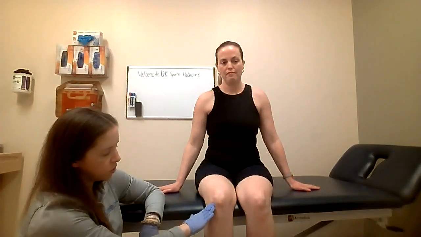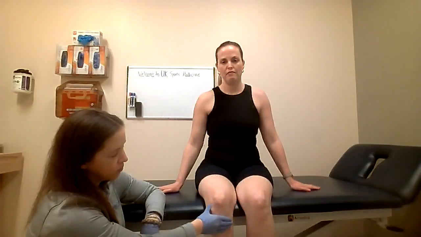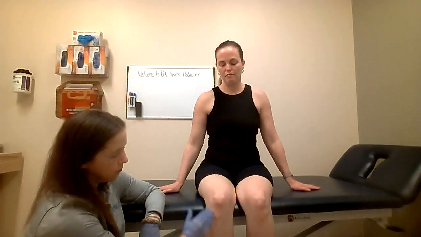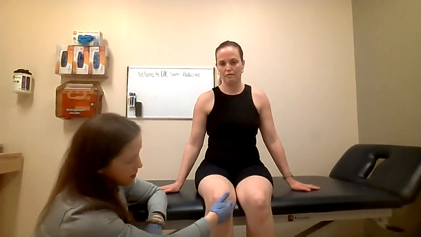We can also palpate the joint line, which is where the meniscus sits. So we can palpate here along the lateral joint line where the femur comes down and meets the tibia, and then also same spot but medially along the medial joint line.